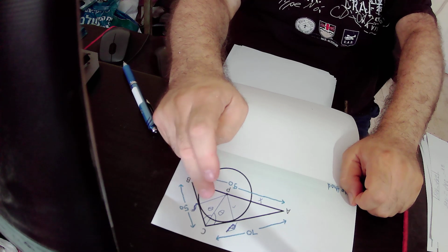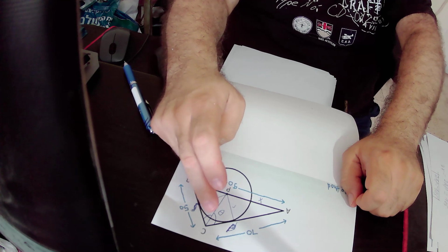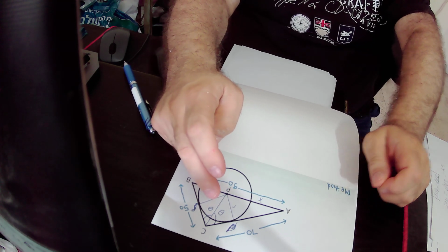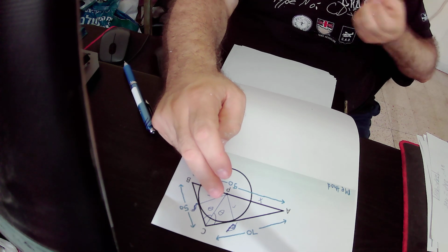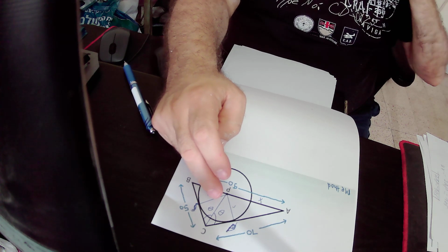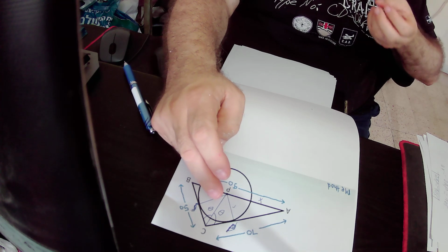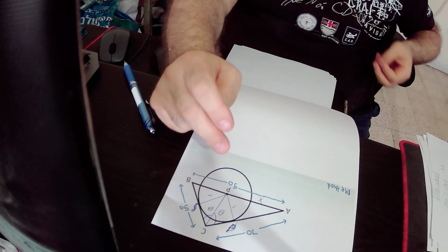Both of them are actually the radius of the circle. And side PC equals itself. So we have 2 triangles that have 3 sides equal to each other, so they are congruent to each other. They overlap each other.